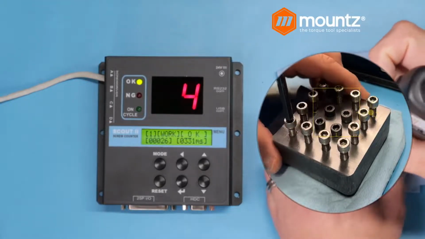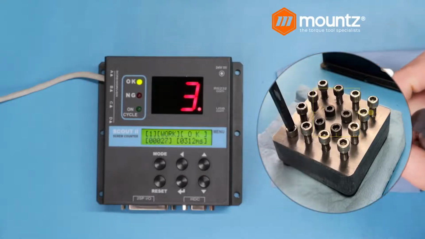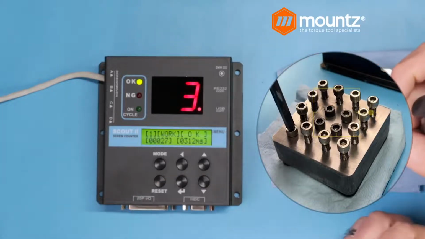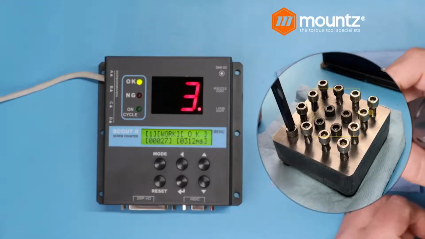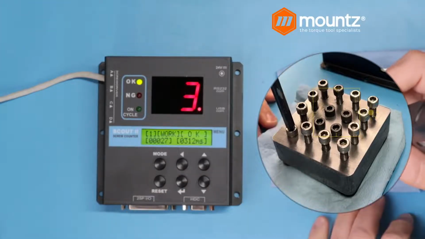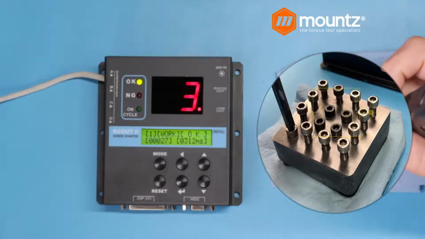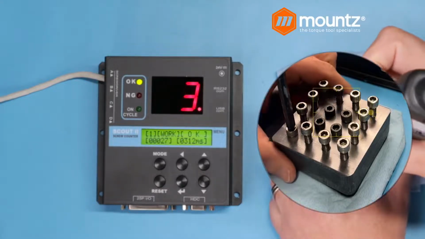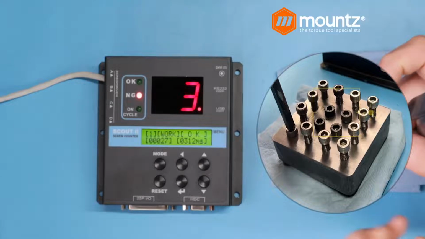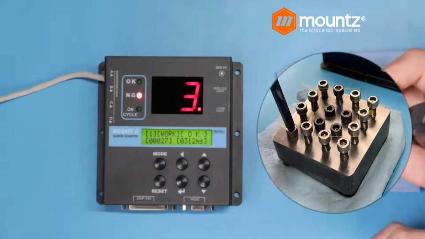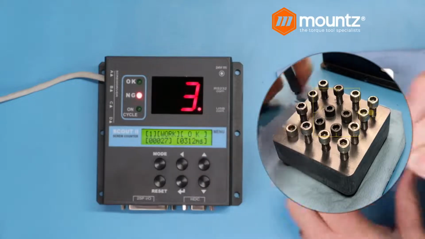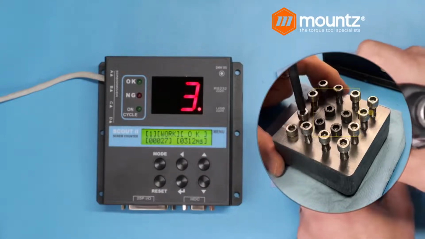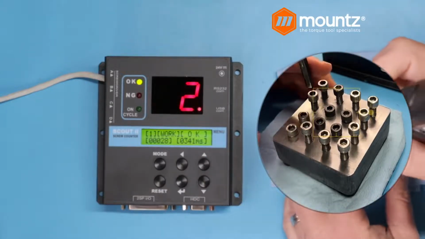So all right, that one was within the limits, and it accepted it, and we've counted down, and now we have 3 fasteners left to do. If we had a cross-thread type of event where it would torque out right at the very beginning of the rundown, you can see we got our no good, and it did not count that. And so we can run it down again, now we have 2 left.